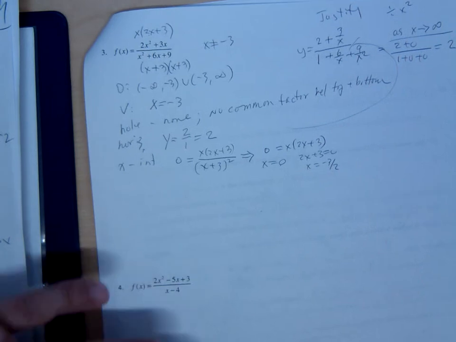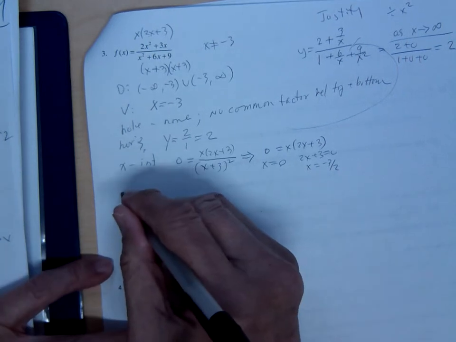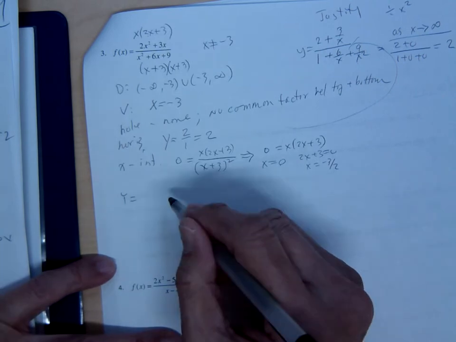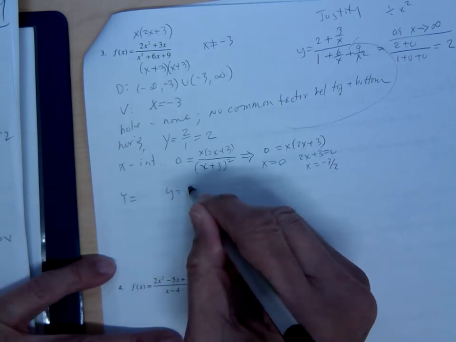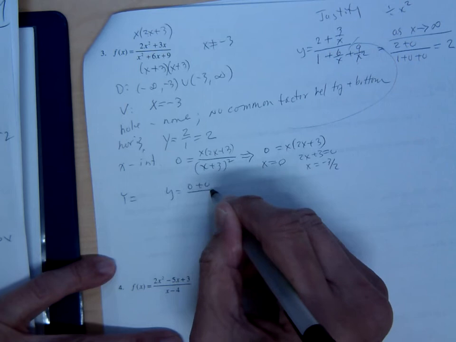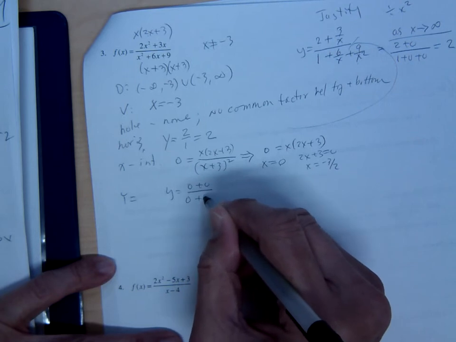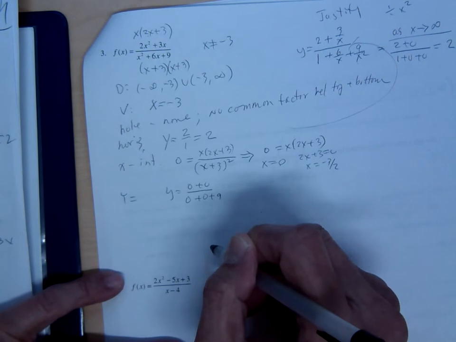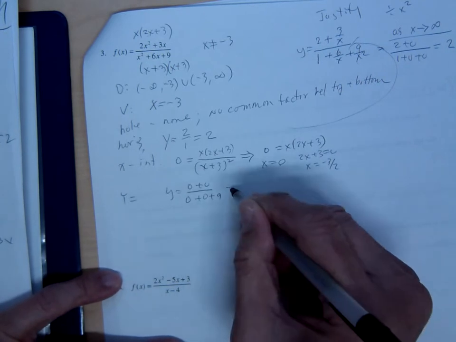Now let's look at the y-intercept. How do we find the y-intercept? We're just going to let x equal 0. So that would be 0 plus 0 over 0 plus 0 plus 9, and that implies 0.